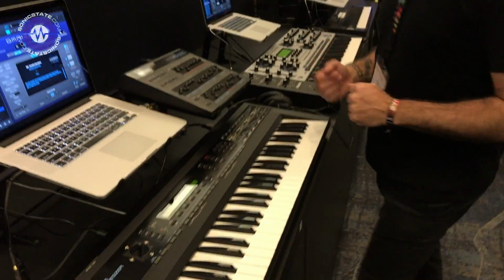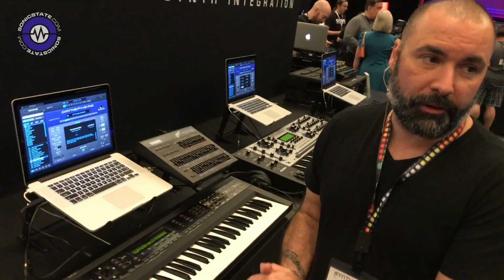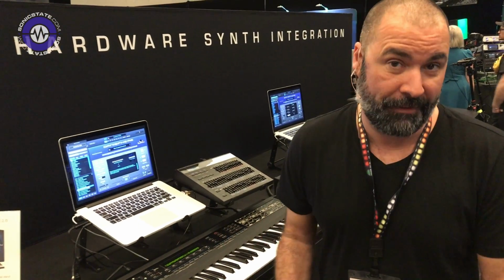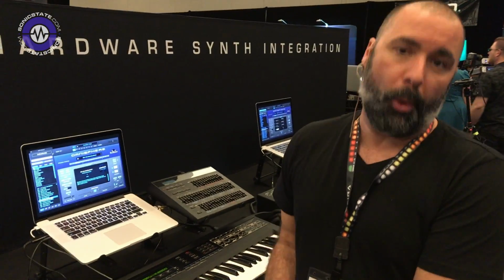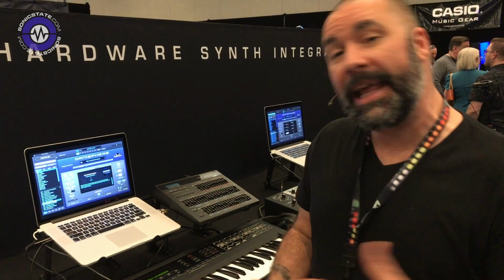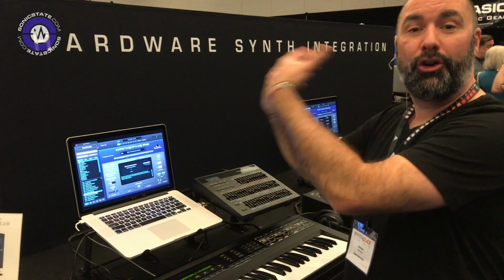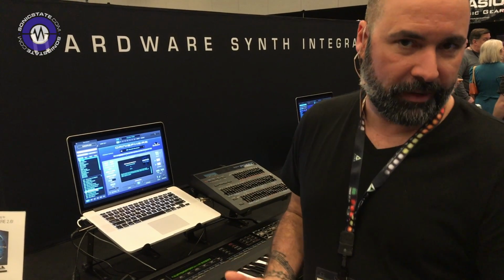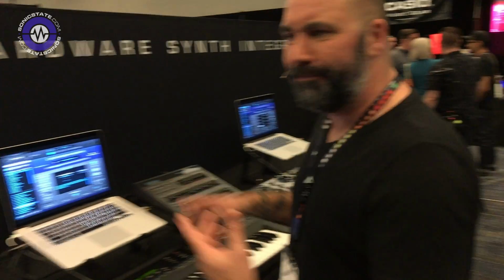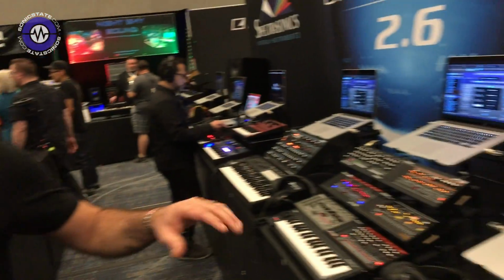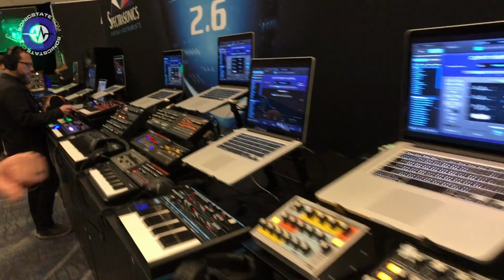So some of the other synths that we're supporting in hardware synth integration, at this point in version 2.6, we now have over 65 synthesizers that are supported with hardware synth integration. And again, everything you're hearing is Omnisphere. You're not hearing the synth. You're hearing the synth controlling Omnisphere using our hardware synth integration feature. We've got just a few of them here. I think we have about 37 synths here today.